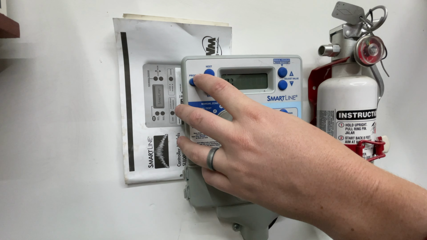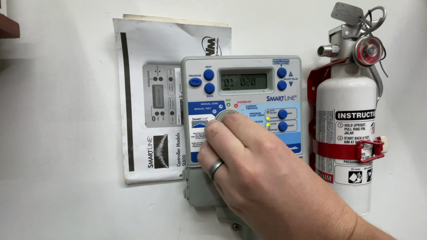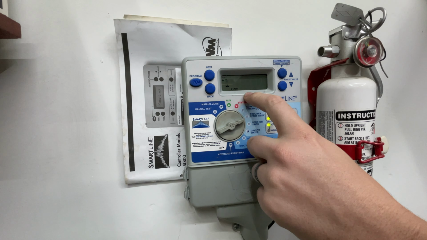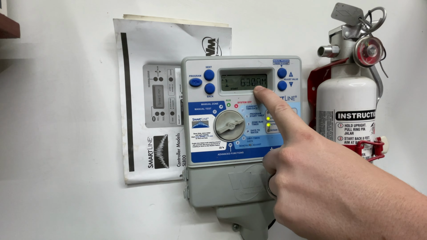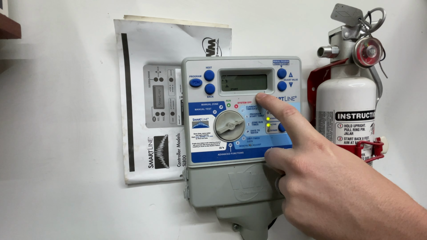If I go into A, it's 20 minutes. Go back to start times. A is at 6:30 a.m. So at 6:30 a.m., it'll run for 20 minutes.